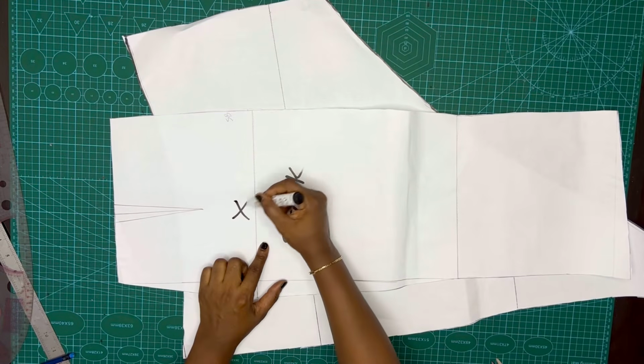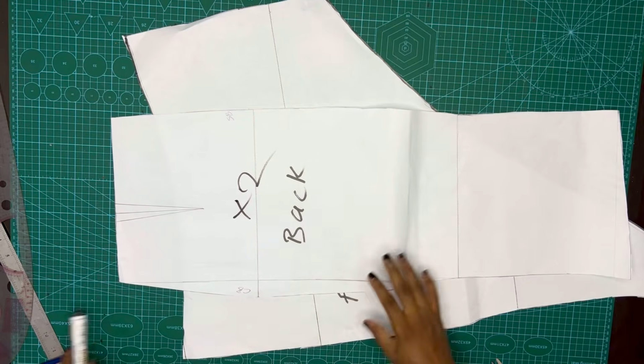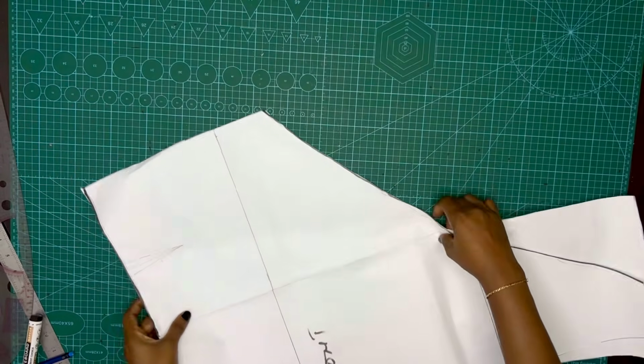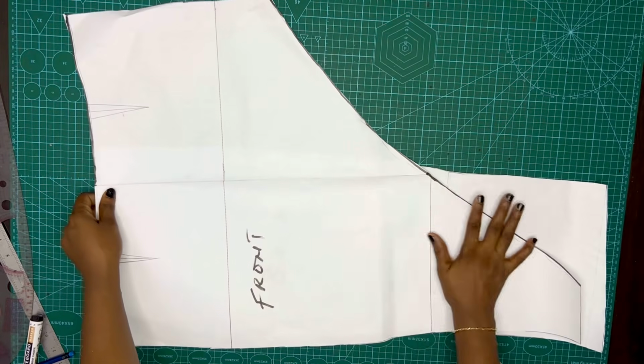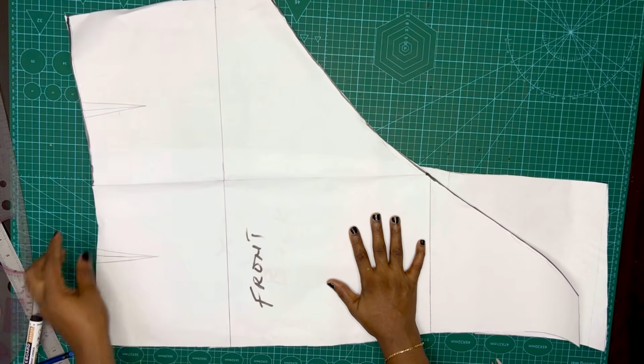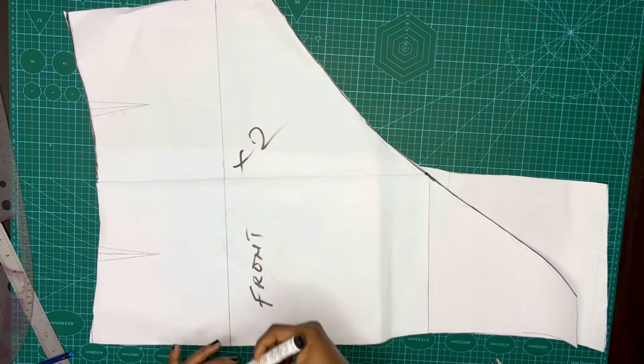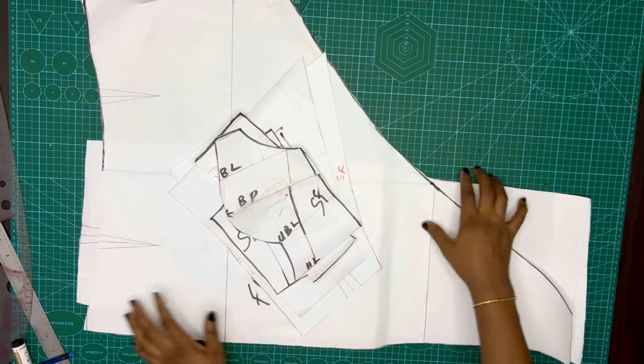We have the back, we're cutting it times 2, and we have the front also. We are making it times 2 because it's overlapping. Yes, we will need to make the front times 2 also. This is our pattern for the down parts. Yes, we have this times 2 and the front also.